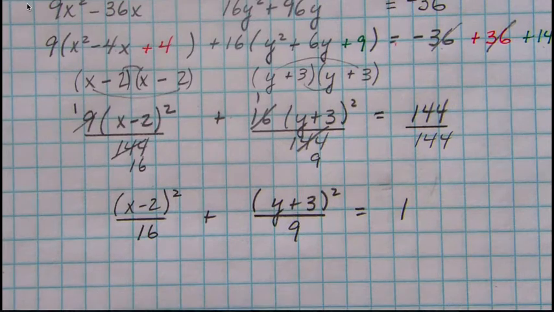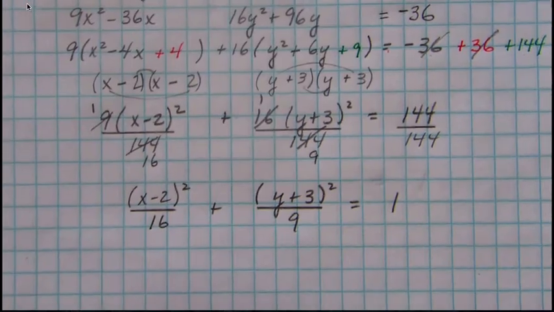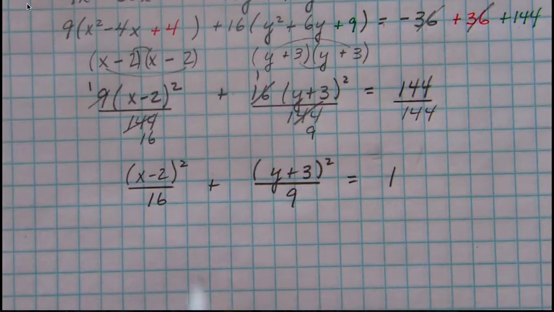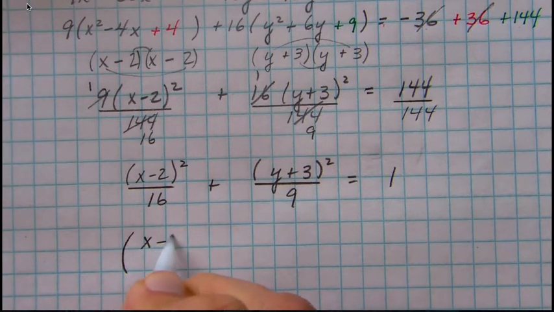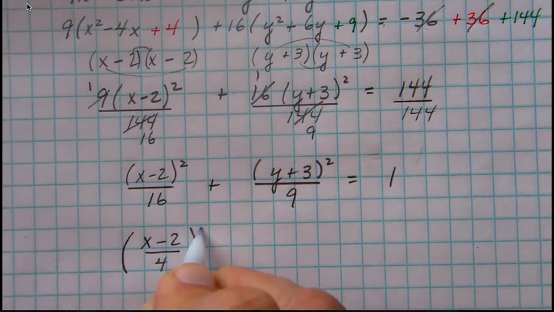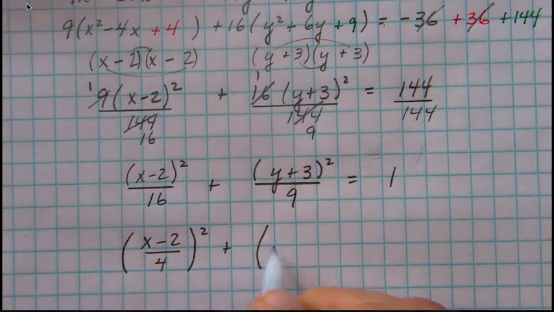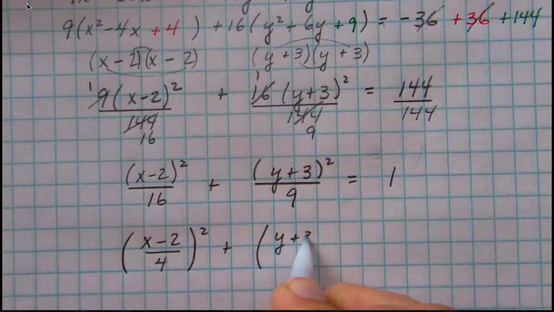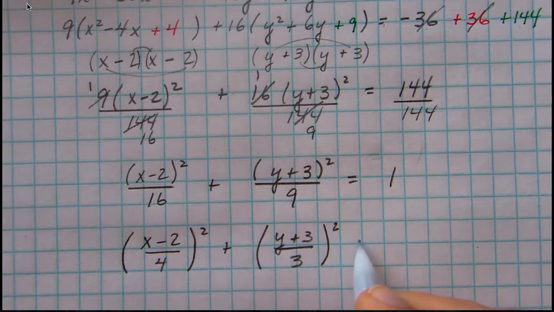I say a standard form because there's actually another way to do this, and some people really like this, some people don't care for it. They write it this way: x minus 2 over 4 and the whole thing squared, and y plus 3 over 3 quantity squared.